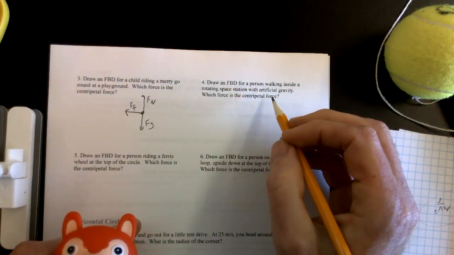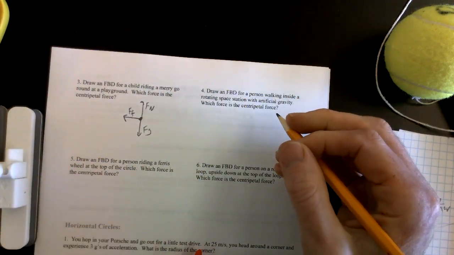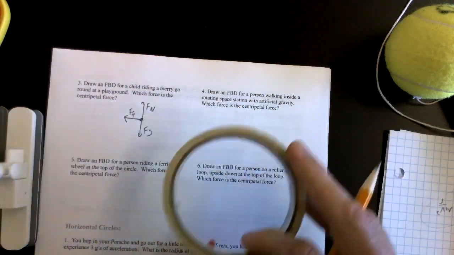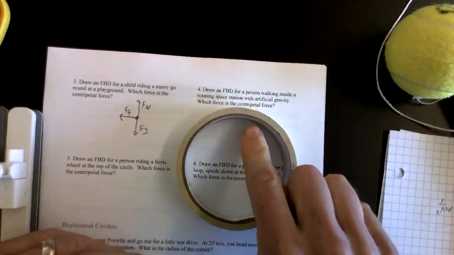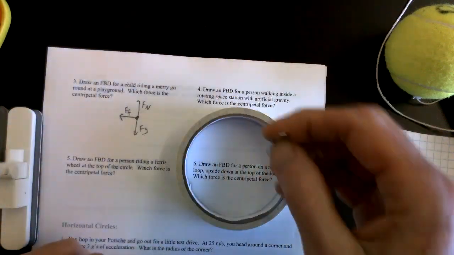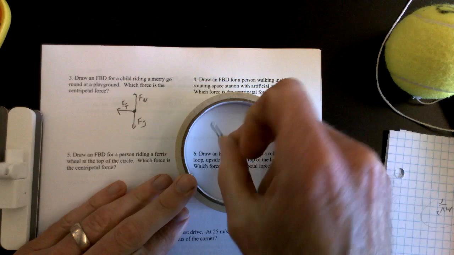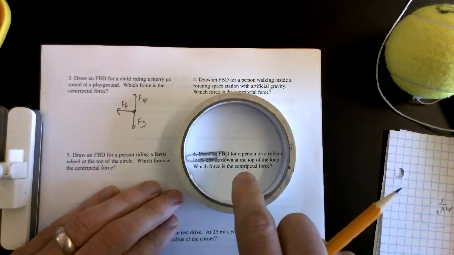Let's see, person walking inside a rotating space station, artificial gravity. Let's see if I can find my rotating space station. So here's my rotating space station. Remember, people are walking around on the inside of this. So here, if this paperclip was a person, they would be stuck to the inside of this right there. And there's going to be a normal force pushing on them towards the center of the circle. And that's going to be their sense of gravity.